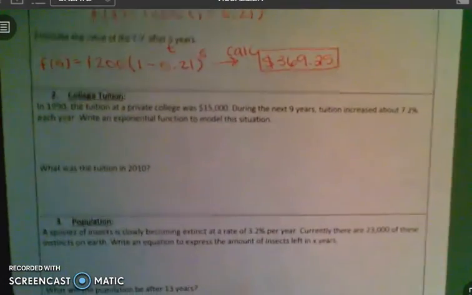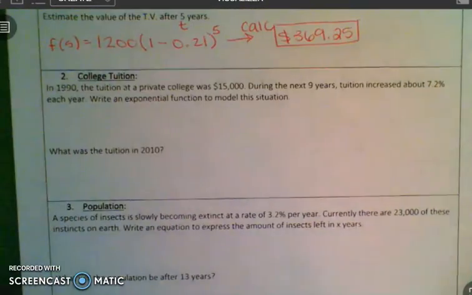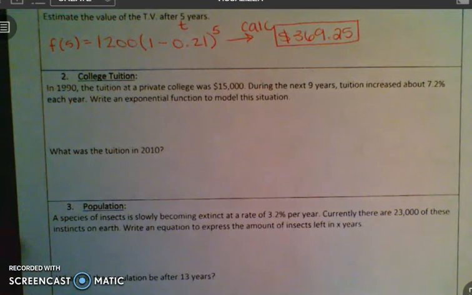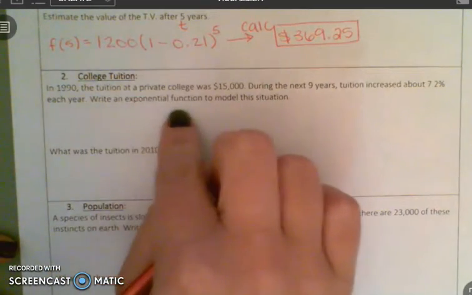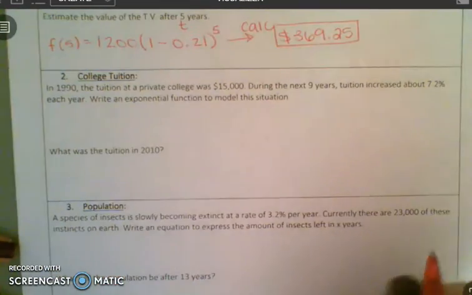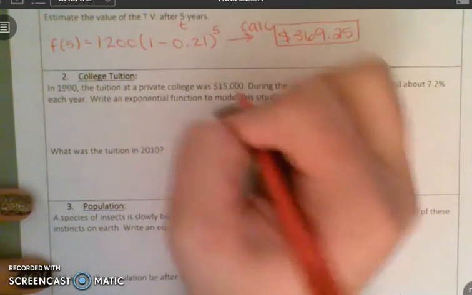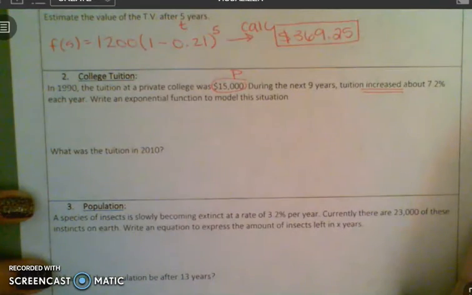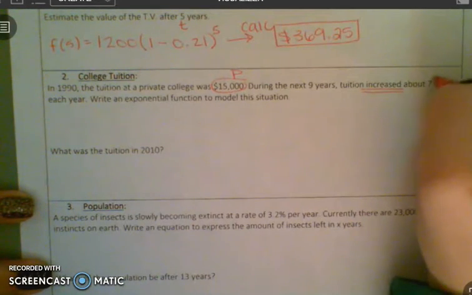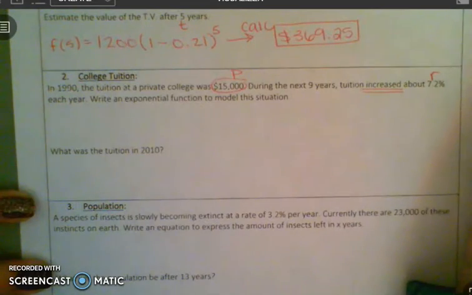Let's try example number 2. It says, in 1990, the tuition at a private college was $15,000. During the next 9 years, the tuition increased by 7.2% each year. Write the exponential function to model this situation. So I need P, that's my starting amount. So right here is P, $15,000. It's increasing, which tells us we're going to use the plus equation, and 7.2 is the R. But remember, we have to make that into a decimal.